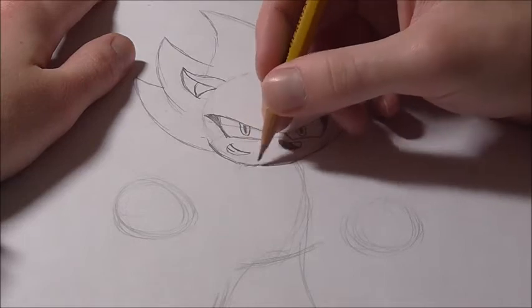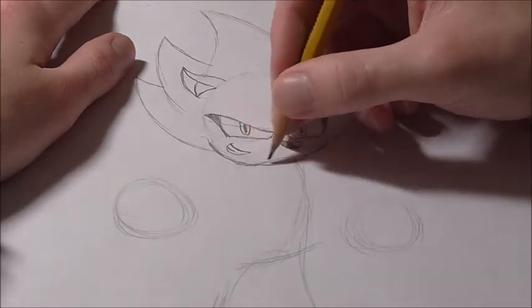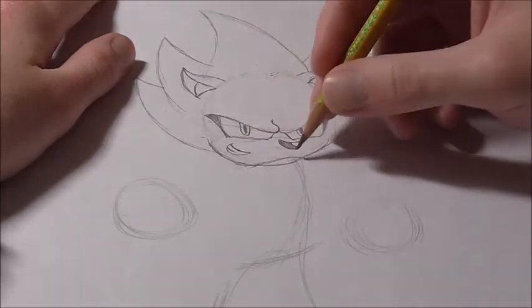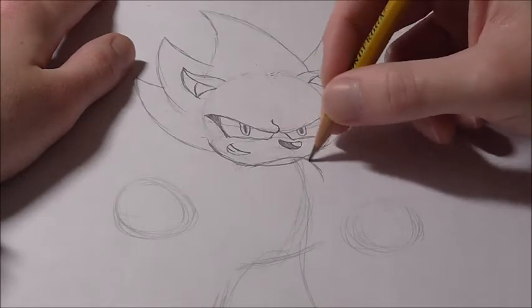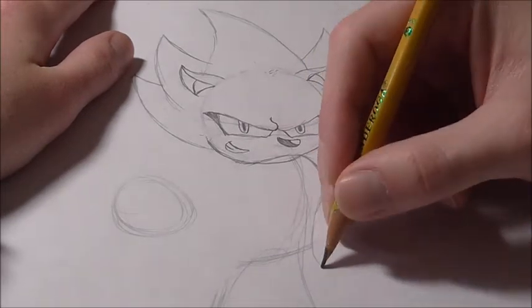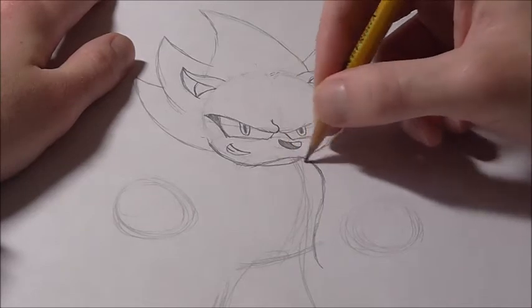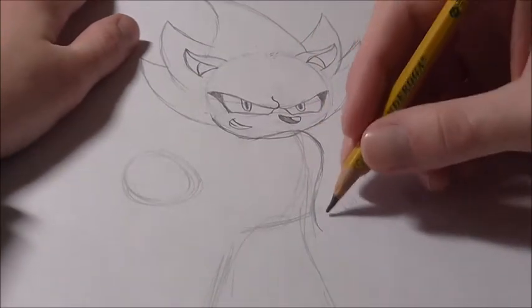So basically what you do is you go off the bottom of his head here. You draw a line kind of curving up. And then curve it down and in like this. And again, it should just be like one solid line and kind of like a solid motion.